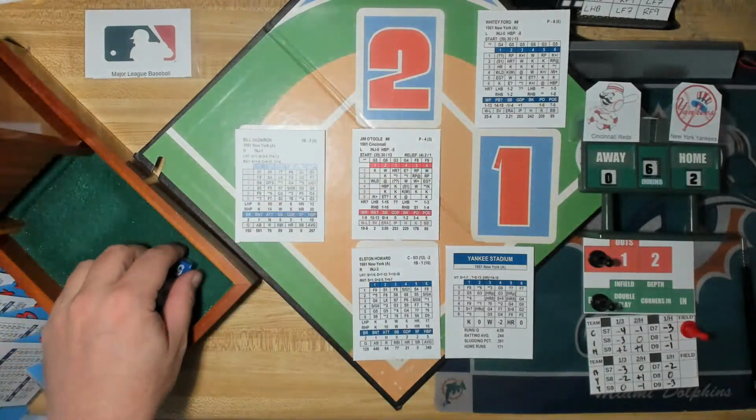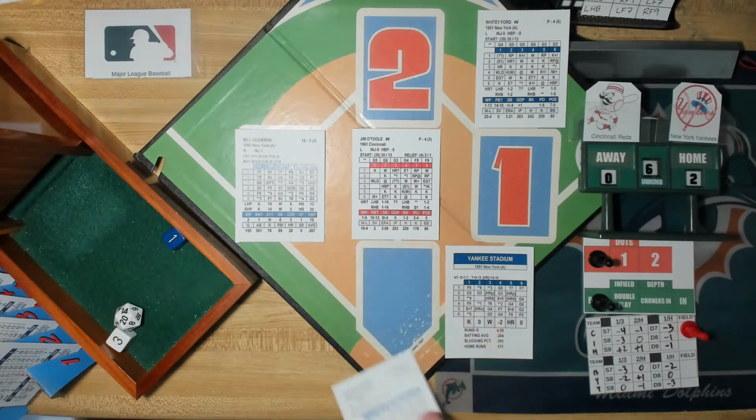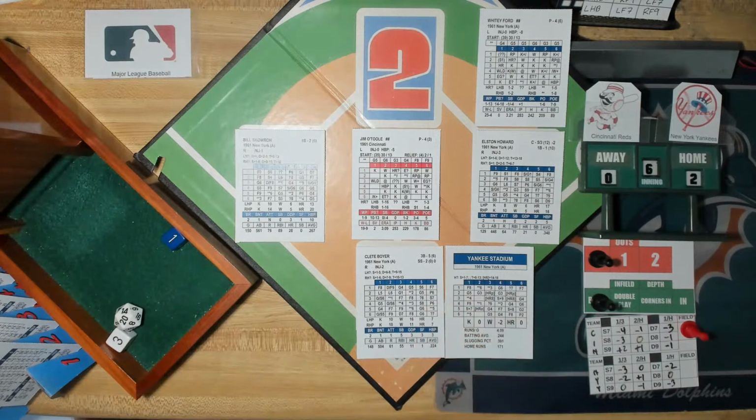Skowron automatically makes third. Howard doesn't have that speed. He has a base running rating of 1 or 2. A 1 or 2, he still makes it to first. And he does. It's a slow rolling grounder to the shortstop. Casco fires to first, but Howard will beat the throw. And now there are runners in the corners with nobody out. So that goes as an infield single, and the batter will be Boyer.